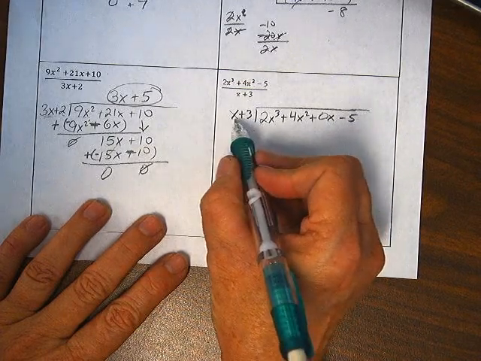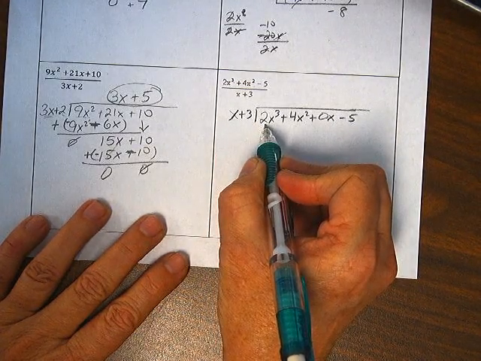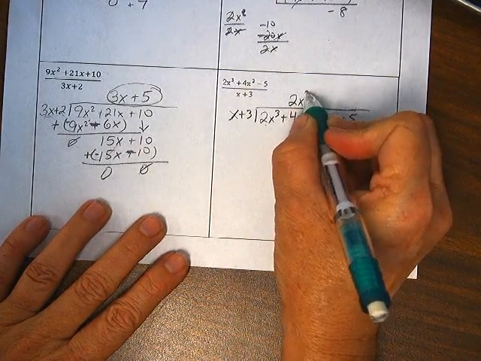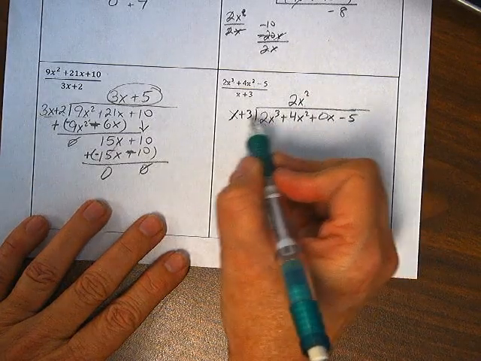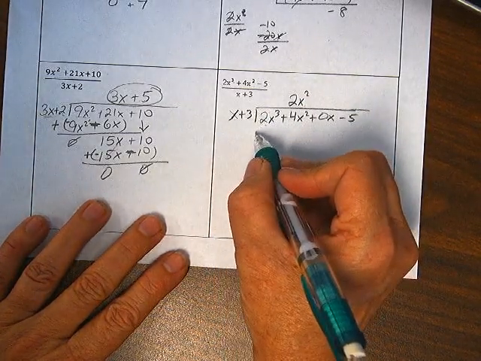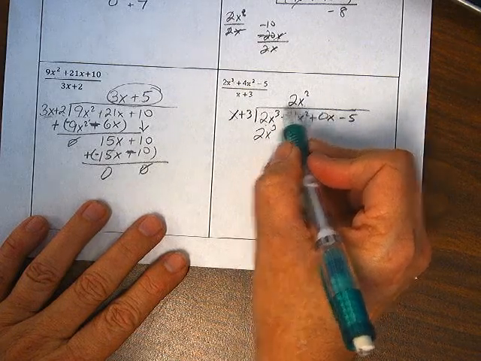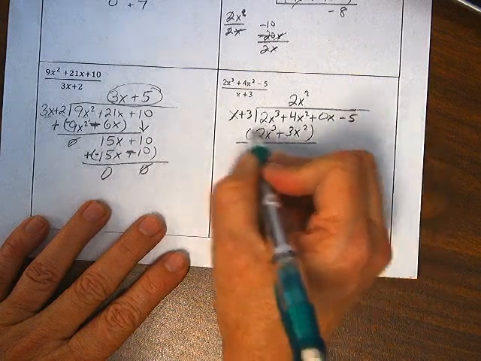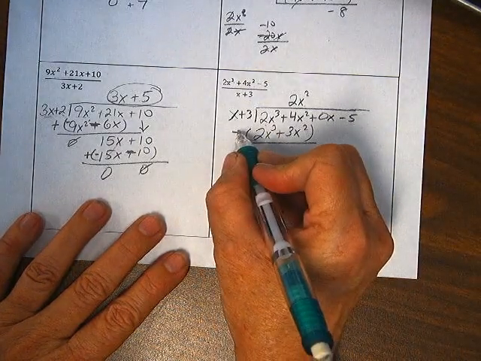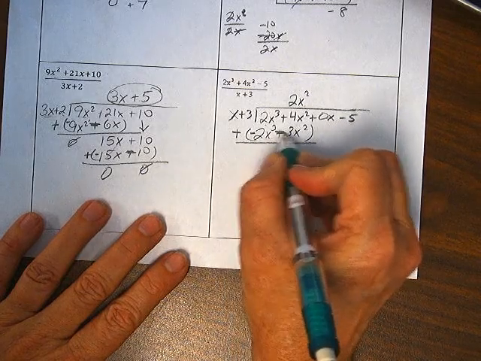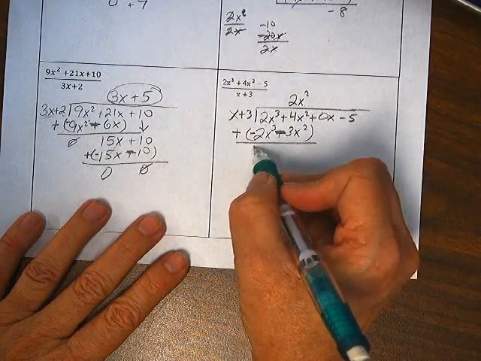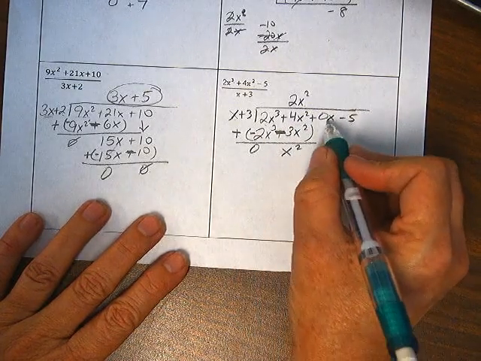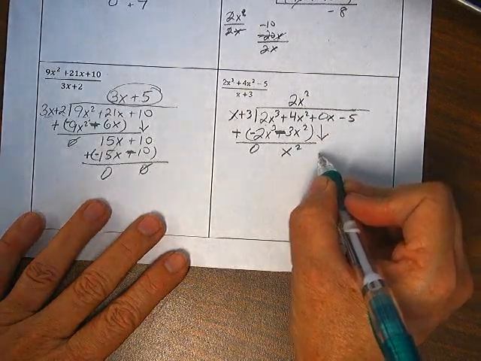Okay, so how many times does x go into 2x cubed? It goes in 2x squared. So I'm going to write it over the x squared term. And now I'm going to take 2x squared and multiply x plus 3. So I get 2x cubed, and 2x squared times 3 gives me 6x squared. And we want to subtract. So we change that to addition, subtract, subtract. X cubes cancel. 4x squared plus a negative 6x squared gives me negative 2x squared. Now I bring down that next term, that 0.